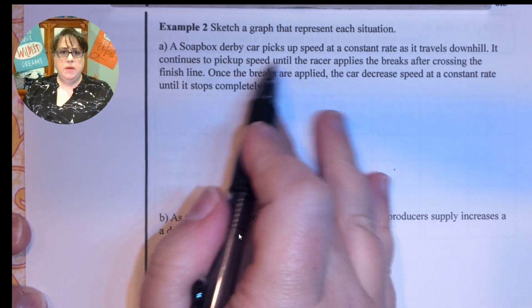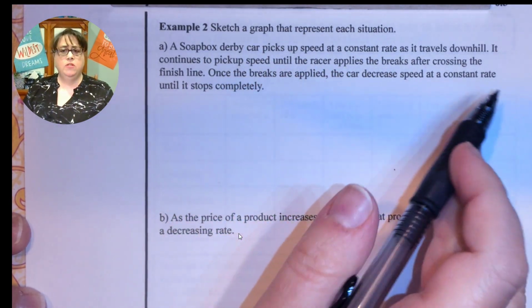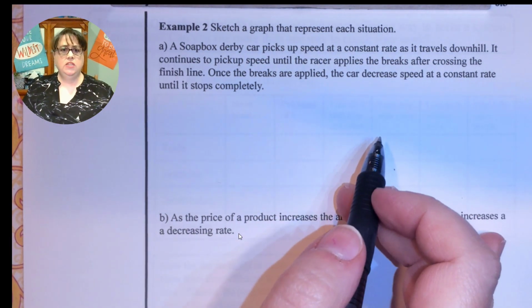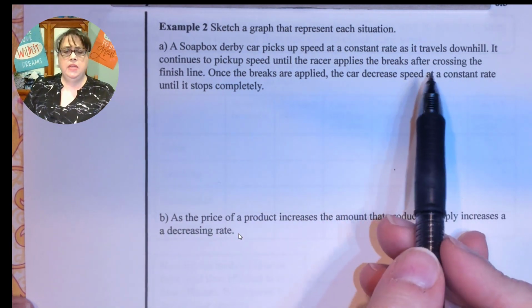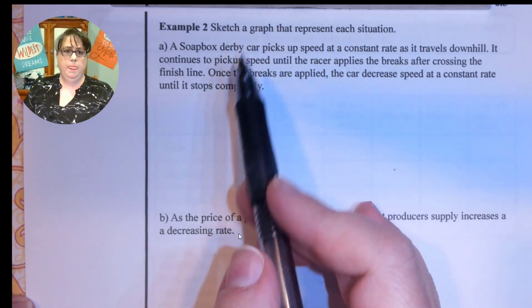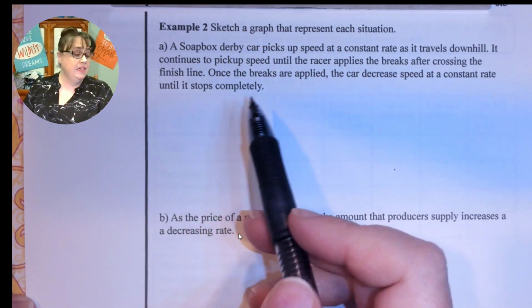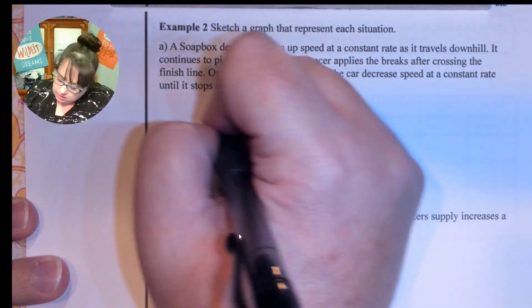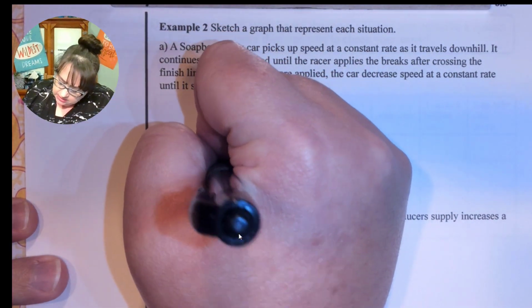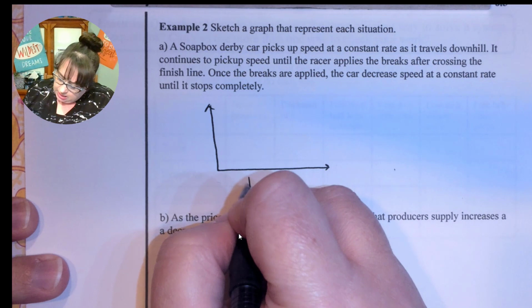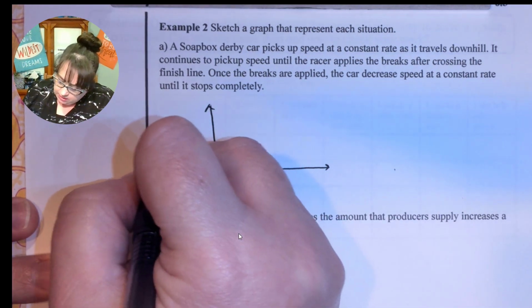A soapbox derby picks up speed at a constant rate while it travels downhill. It continues to pick up speed until the racer applies the brakes after crossing the finish line. Once the brakes are applied, the car decreases speed at a constant rate until it stops completely. So we are definitely looking at speed versus time. So time dictates how fast we go.